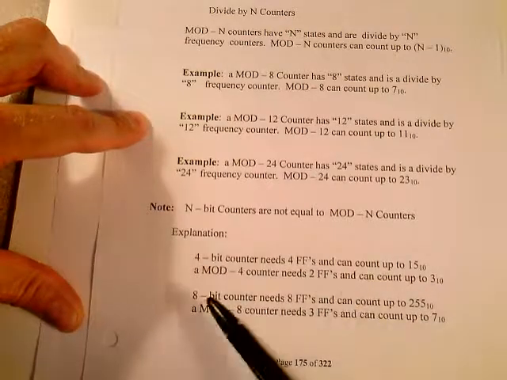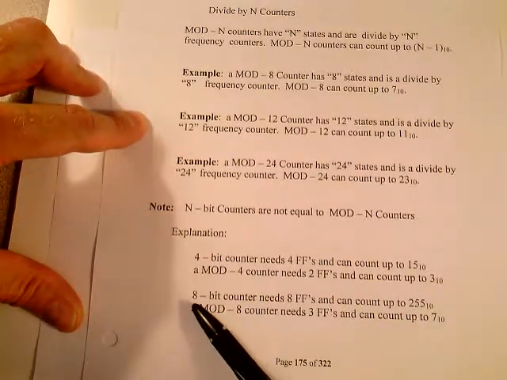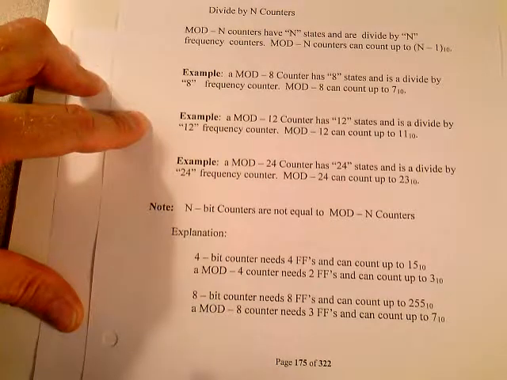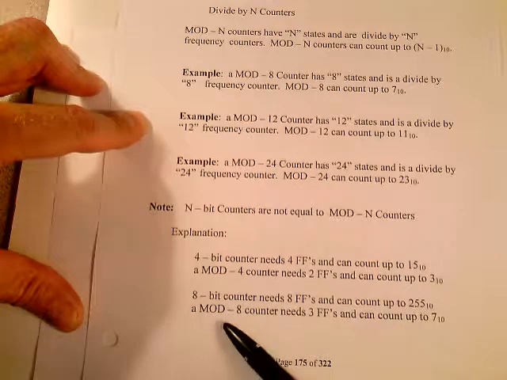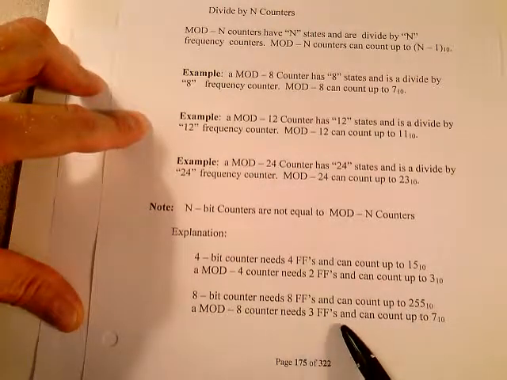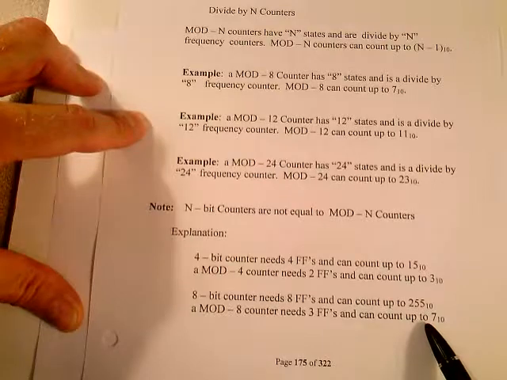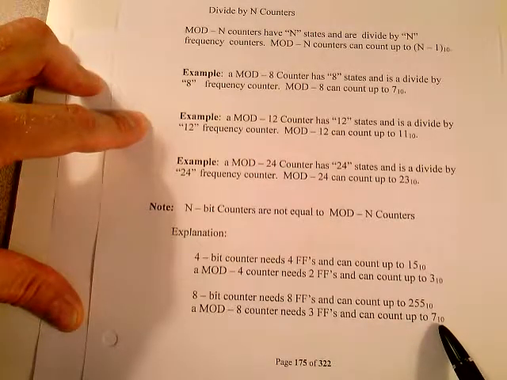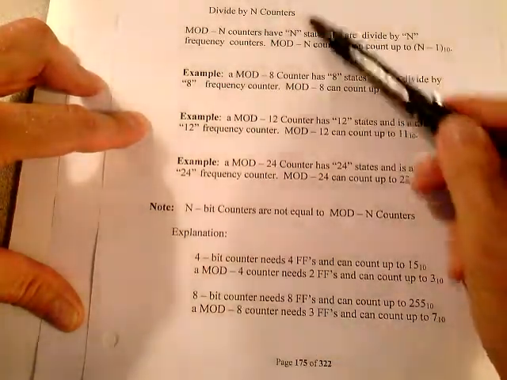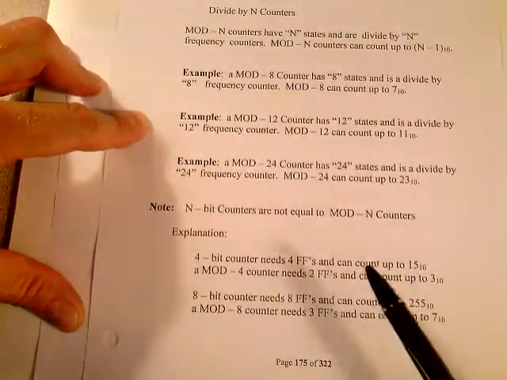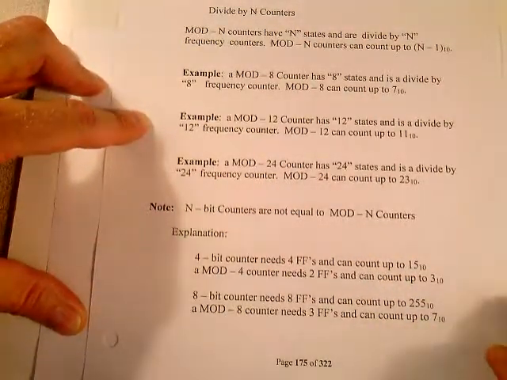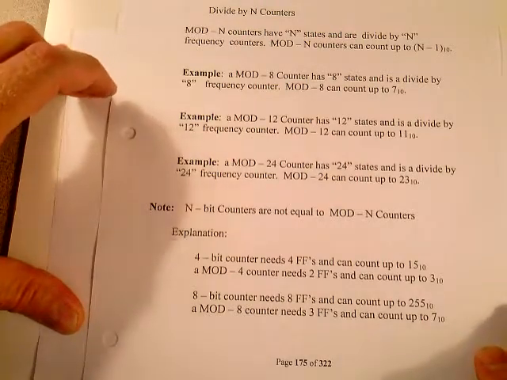Here's another example. An 8-bit counter is not the same thing as a mod 8 counter. An 8-bit counter needs 8 flip-flops, and it can count up to 255 in base 10. A mod 8 counter needs 3 flip-flops, and it can count up to 7 in base 10. Make sure you read this page over and make sure you can appreciate it, because you're going to need to understand this through a lot of the second half of the course.